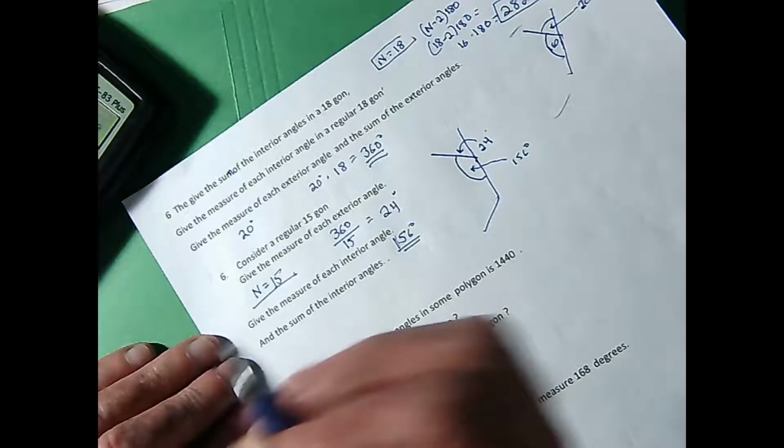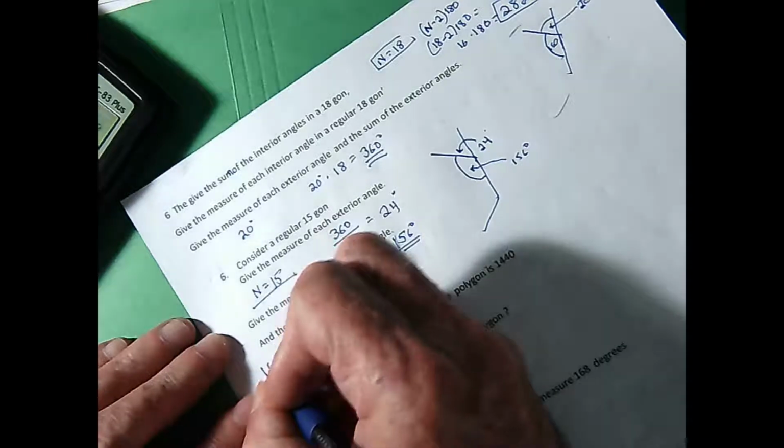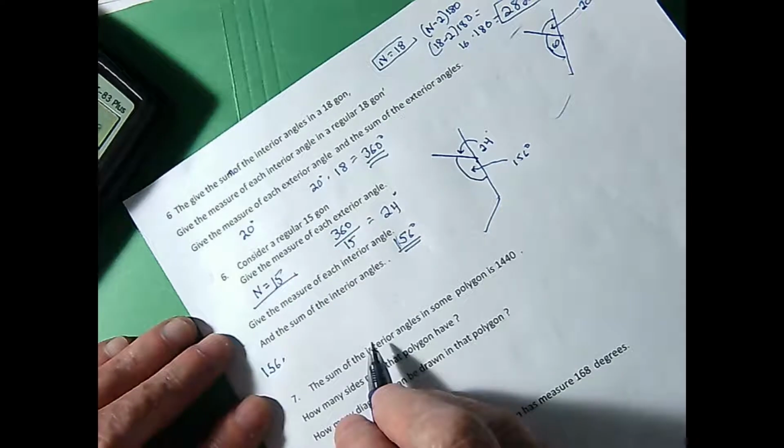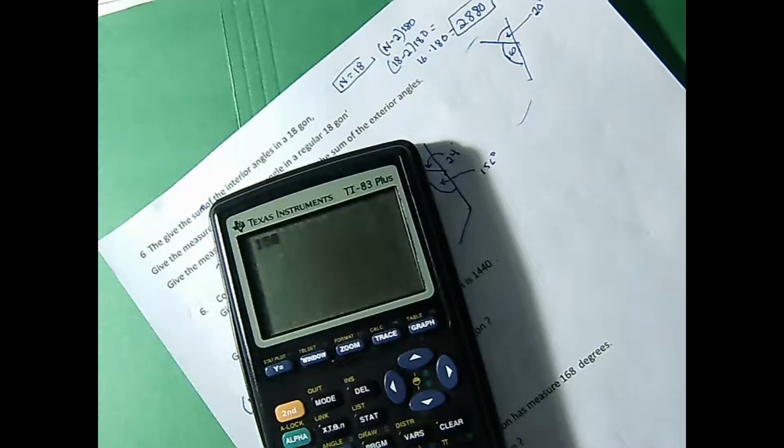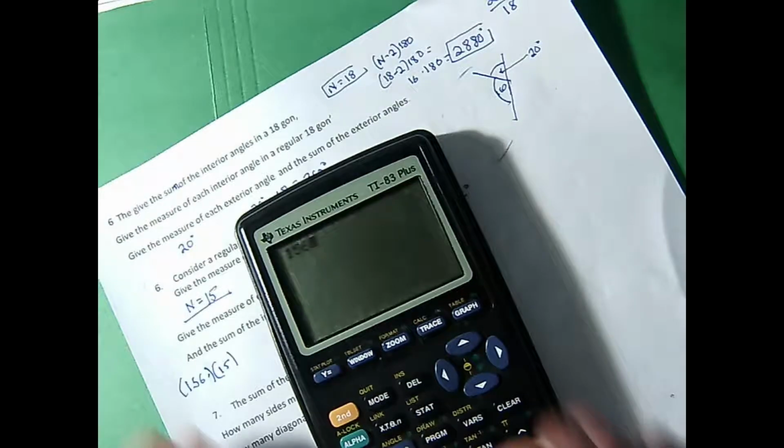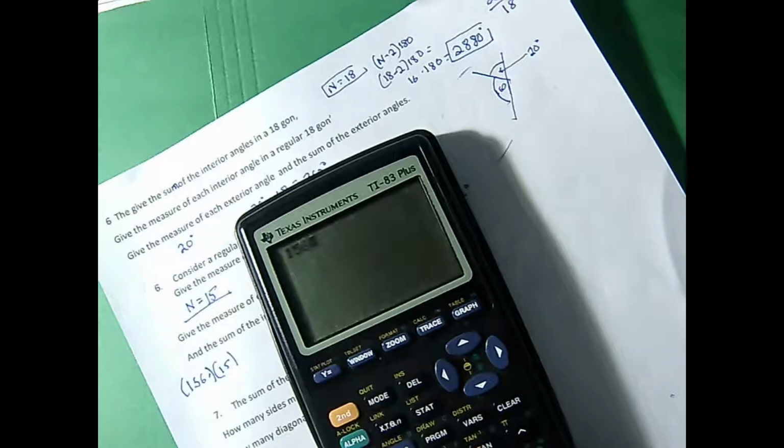Then it asks for the sum of the interior angles. I think we can approach this in two different ways. If they're all going to be 156 degrees, and you got 15 of them in the 15-gon, then I'll be able to multiply 156 times 15. Let me do that real quick. 156 times 15 would give us the sum of the interior angles. That's kind of hard for you to see, but I'm telling you it's 2340.